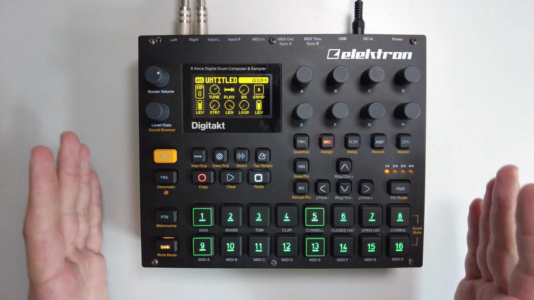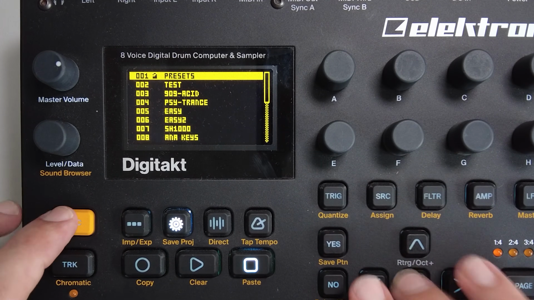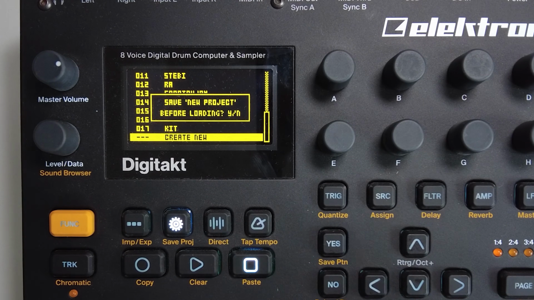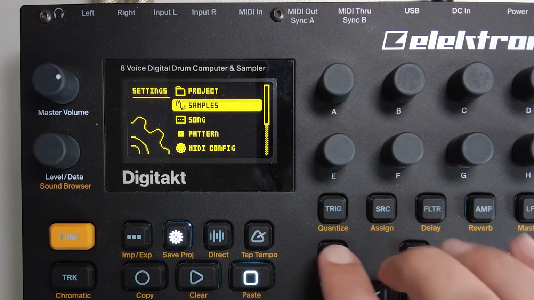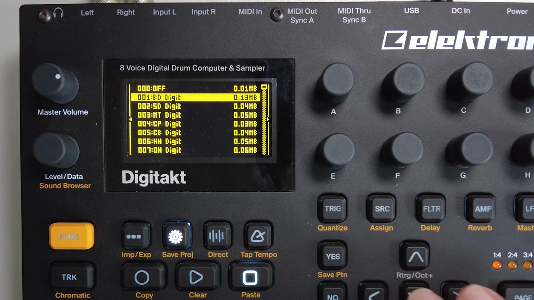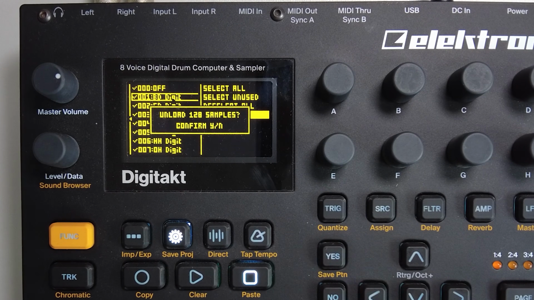Hi, so here's a fun way to make a beat on the Digitakt when you might not feel all that inspired. So what I like to do is create a new project. Here, create new. Don't need to save any of this. And then the next step will be go into the samples menu here and then select all these samples of the default kit to get rid of those and press unload.